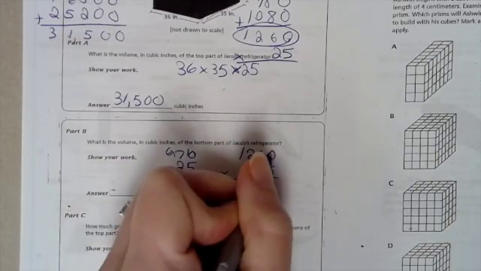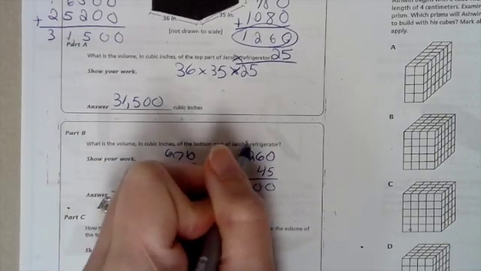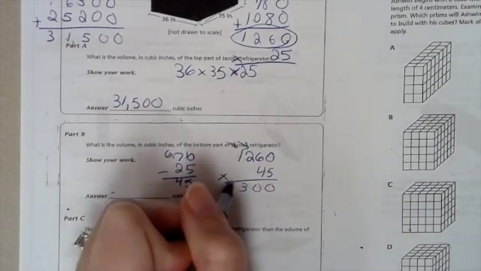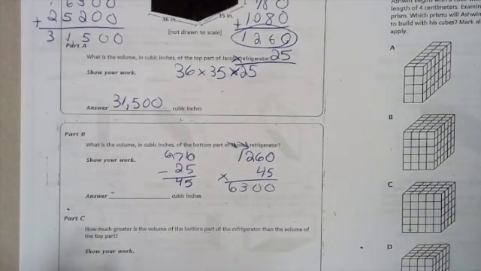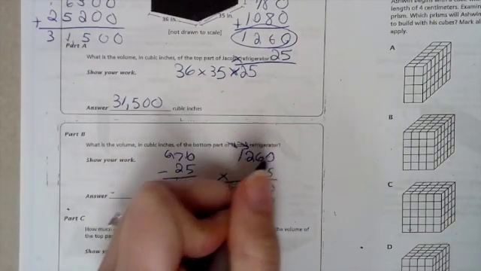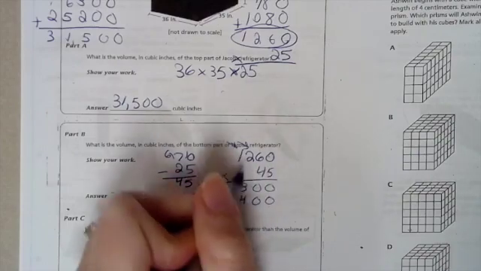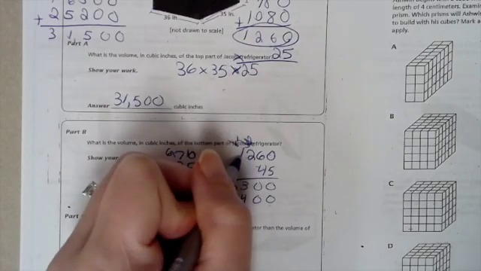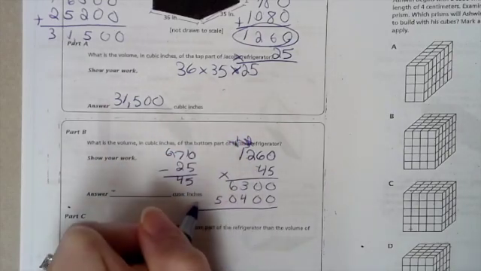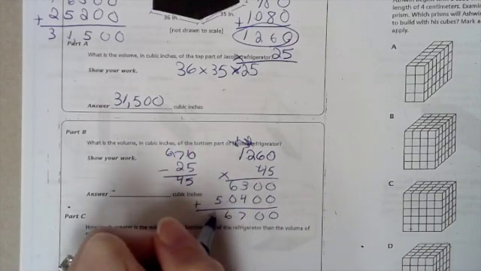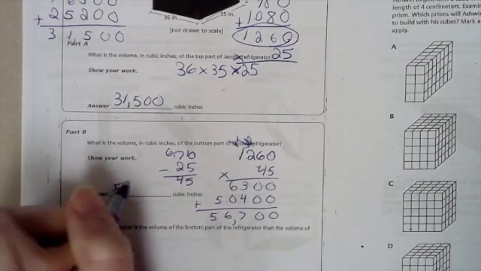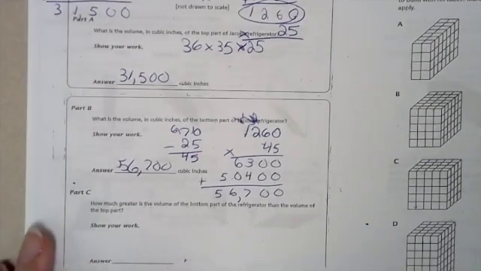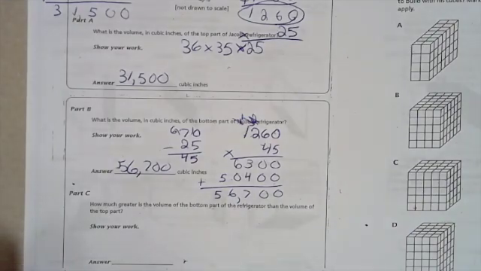5 times 0 is 0, 5 times 6 is 30, 5 times 2 is 10, plus 3 more is 13. 5 times 1 is 5, plus 1 more is 6. We scoot over to our tens digit, so we put down a 0. 4 times 0 is 0, 4 times 6 is 24. 4 times 2 is 8, plus 2 more is 10. 4 times 1 is 4, plus 1 more is 5. So the bottom part is 56,700 cubic inches.